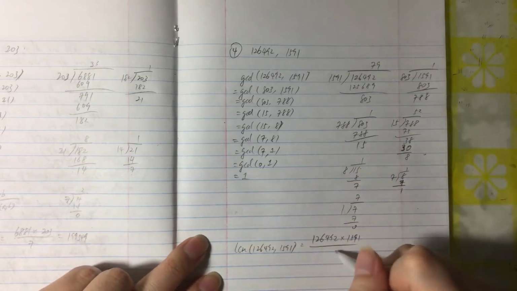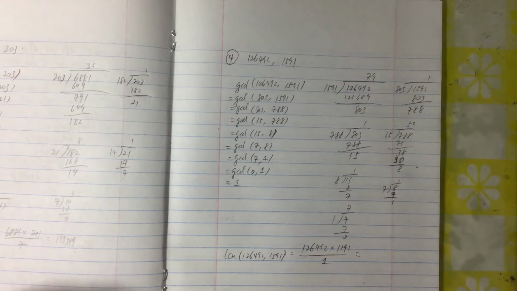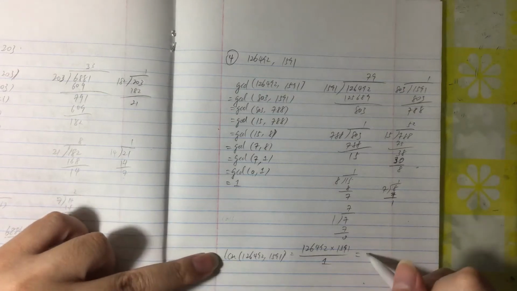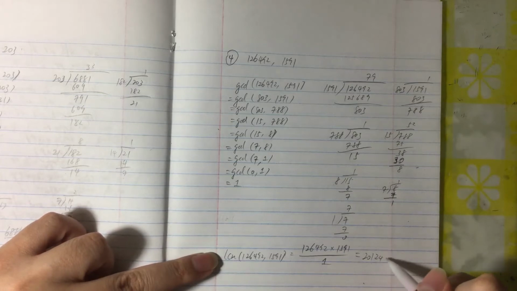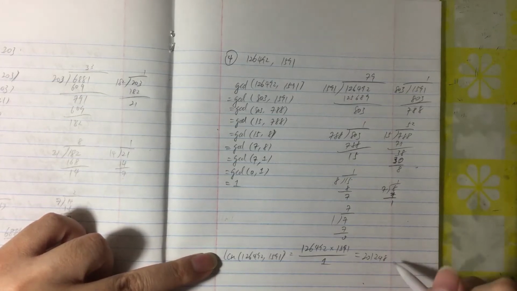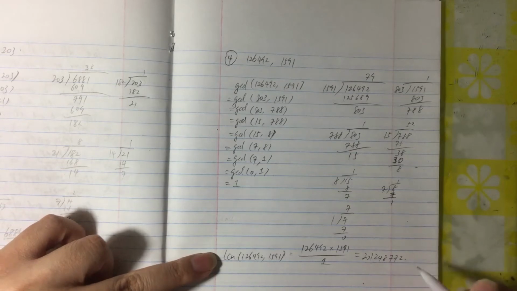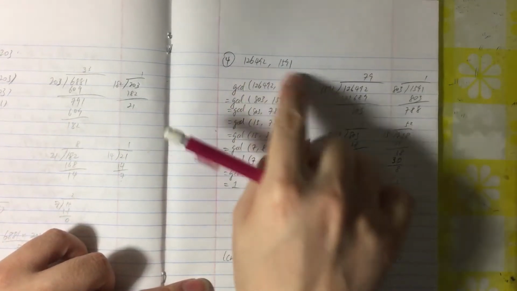The GCD here is 1. And when I use my calculator, I get a huge number, 201,248,772. That's the LCM of these two numbers.